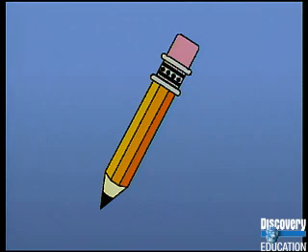Do you remember what this is called? We measured these. Es el lápiz. El lápiz. Right?